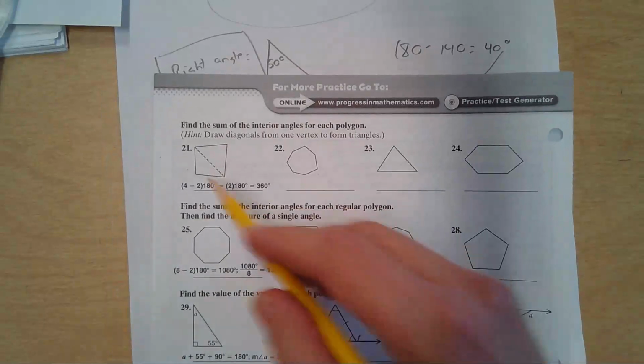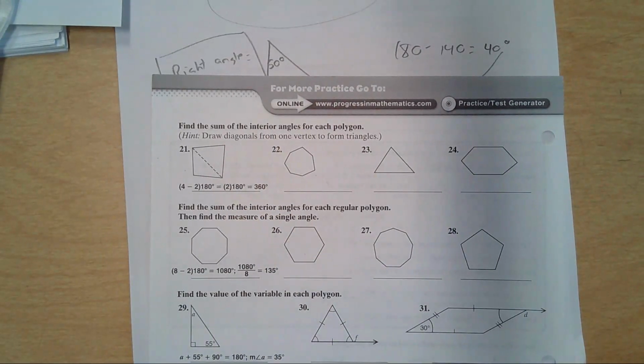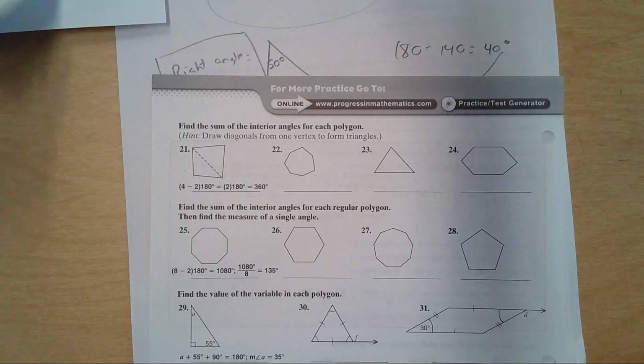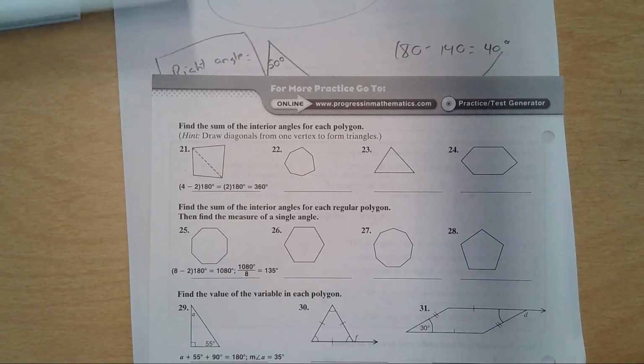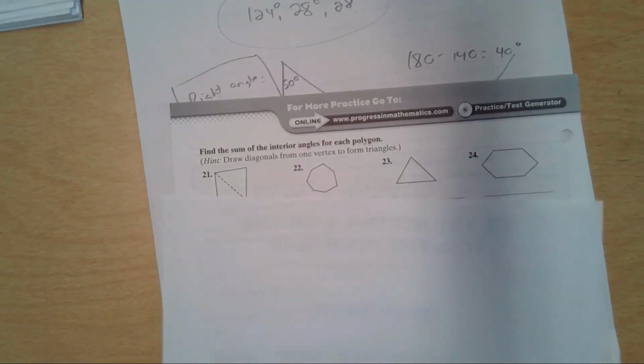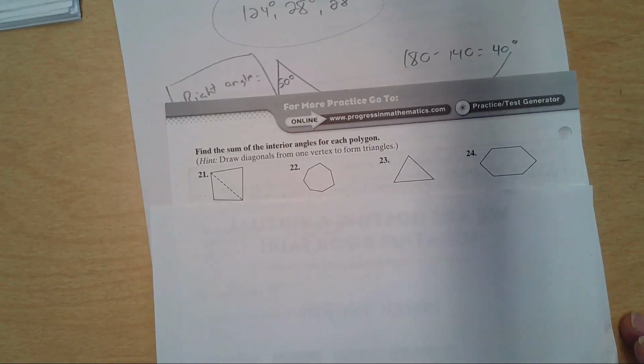So I don't care about this diagonal from vertexes right now, not something that's of value to us at the moment here. What I do care about though is finding the sum of the interior angles for each polygon here. So we're going to get introduced to a new formula.